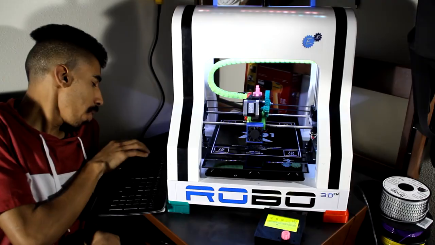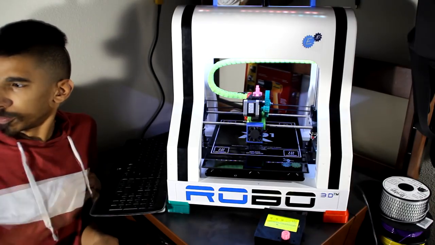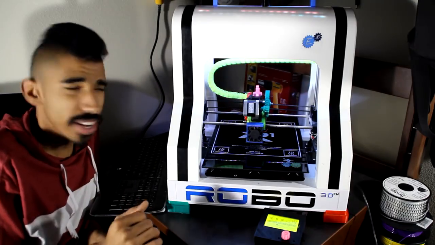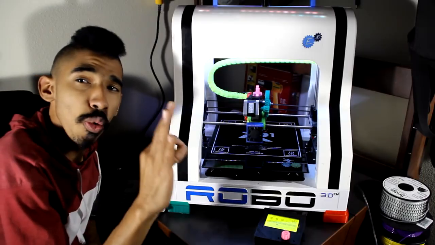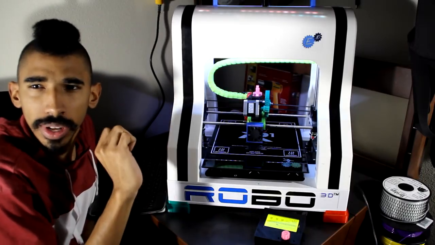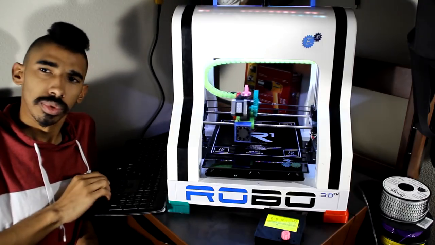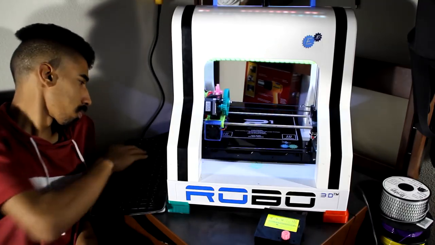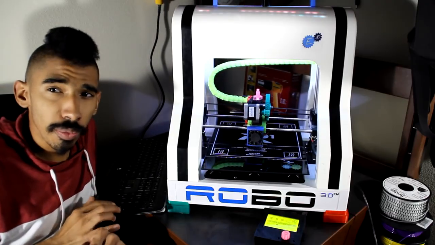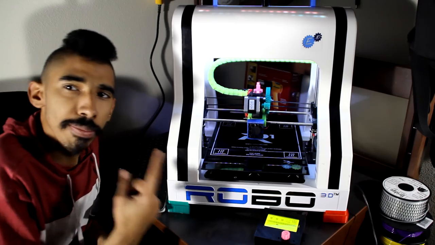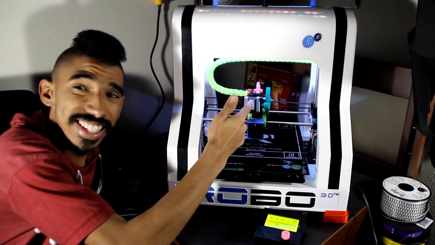So if I run an M565 Z -20, now what I have just done is I have told the printer that when it zeroes, it is 20 millimeters from real zero. So if I do a G28, and I do a G1 Z0, it's going to rise 20 millimeters because it thinks that this is 0.